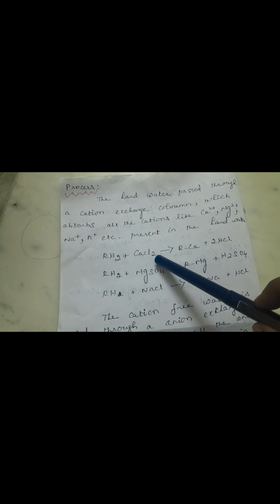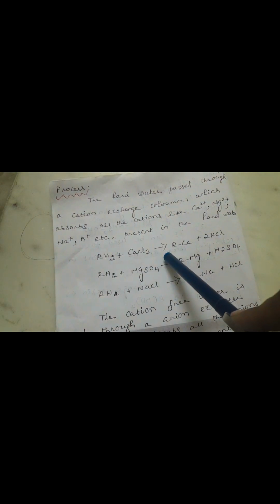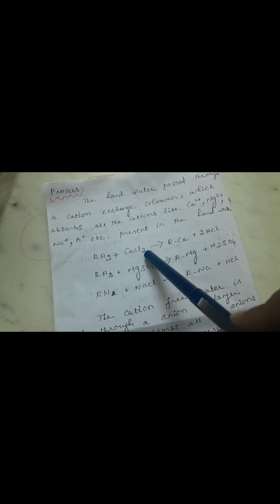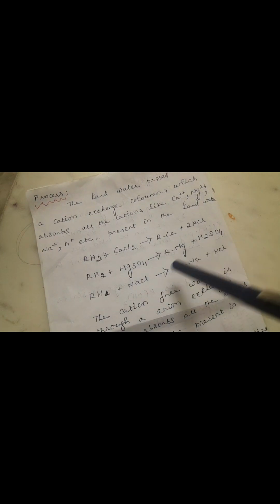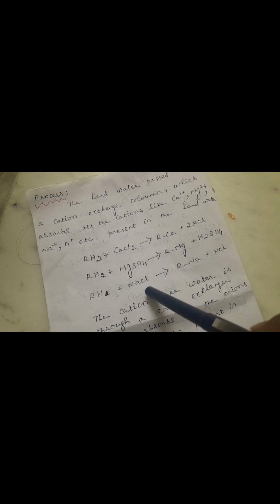Let's see the equations. RH2 represents the cation exchanger column. The water having hardness producing salt, that is calcium chloride. The cation exchanger absorbs all the positively charged ions present in the water. Ca2+ is the positively charged ion. This will be absorbed by R, so RCa and 2 hydrochloric acid. Suppose we have magnesium sulfate, then RMg and sulfuric acid will be produced. Suppose the water has sodium chloride, then RNa and hydrochloric acid will be produced.